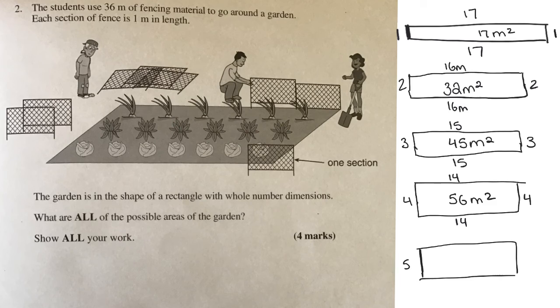So it would have to be 5 by 13, because that gives us 26 plus 10. And so the area of this one would be 50 plus 15 is 65. So it'd be 65 meters squared.